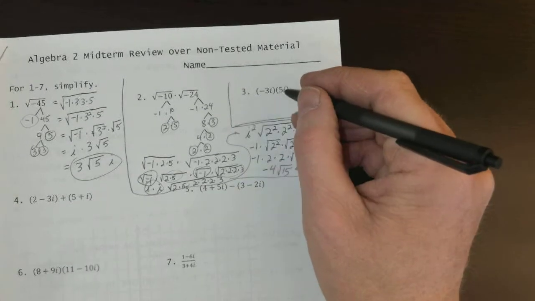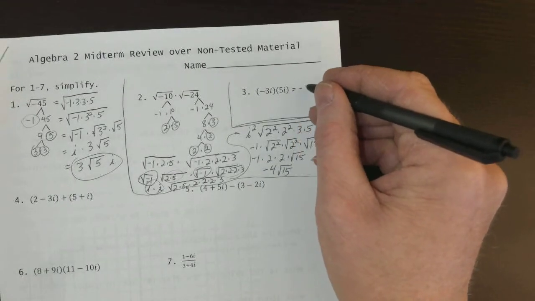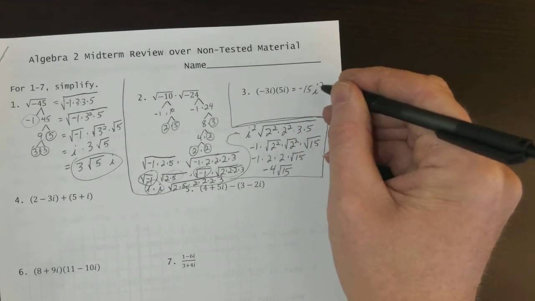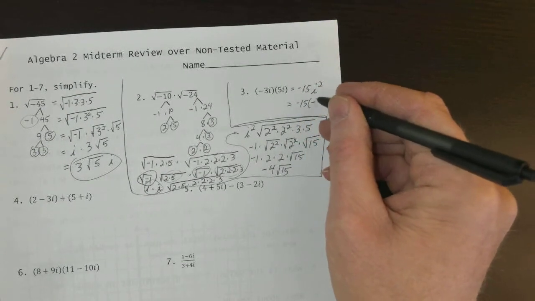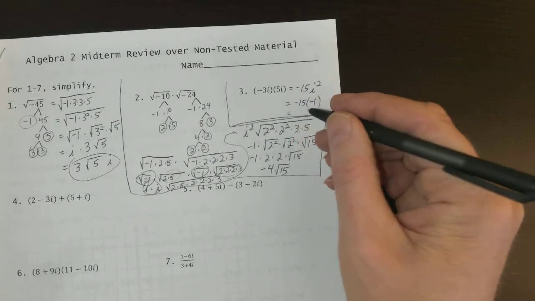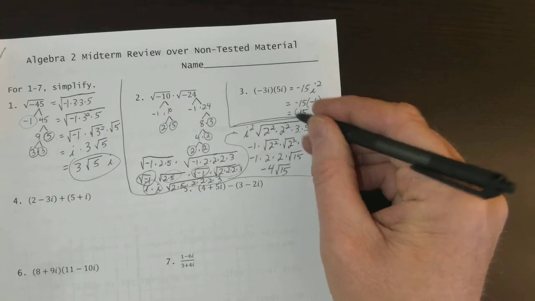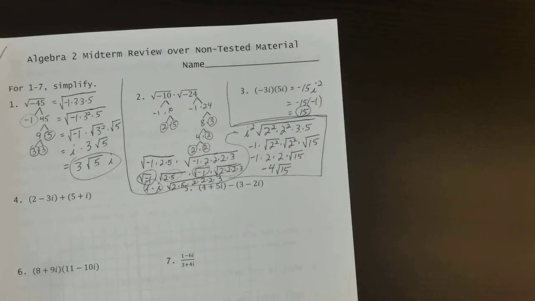Number 3. Negative 3 times 5 is negative 15. i times i is i squared. So that's negative 15 i squared, and i squared is negative 1. Negative 15 times negative 1 is positive 15. Negative 3i times 5i is positive 15.